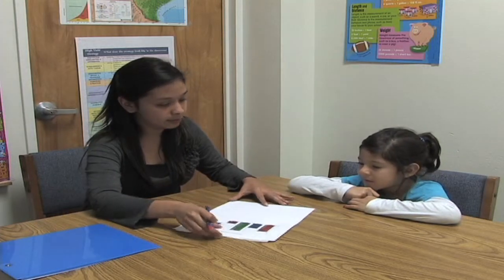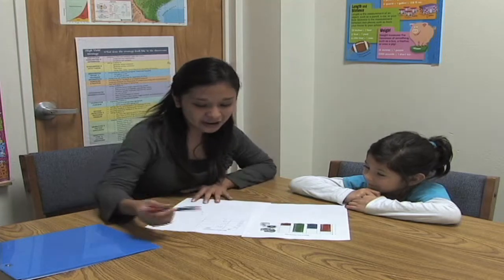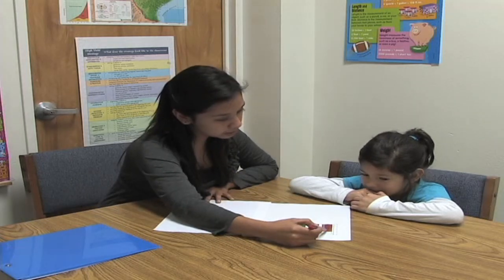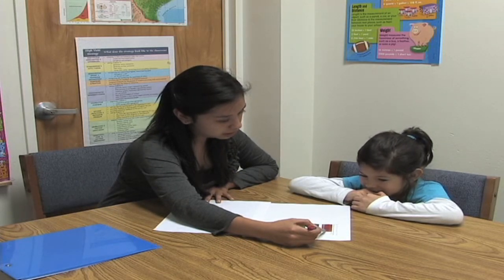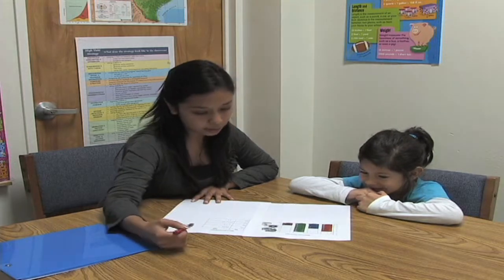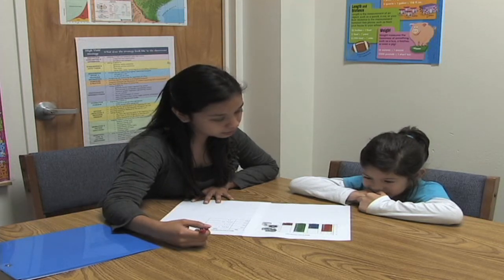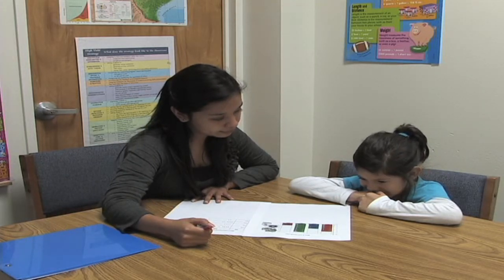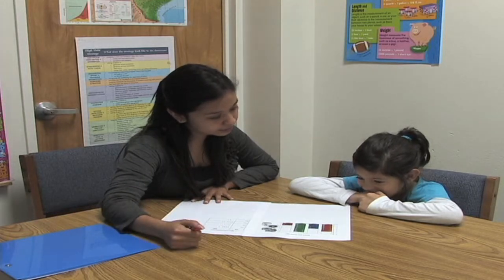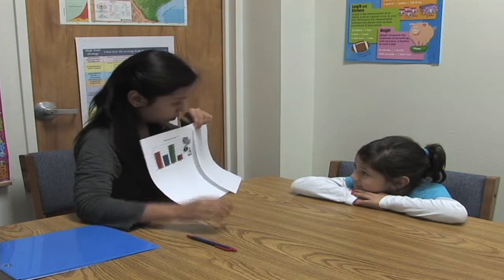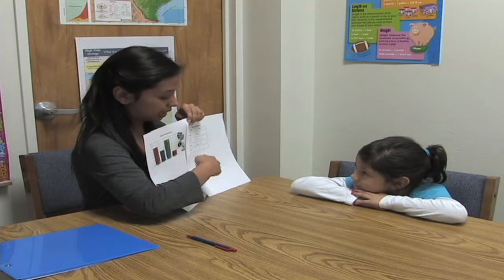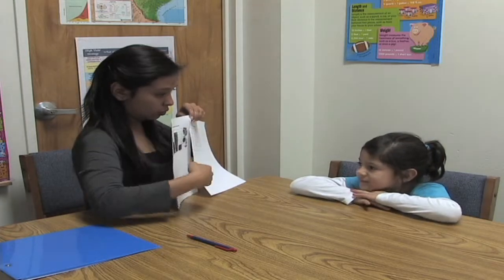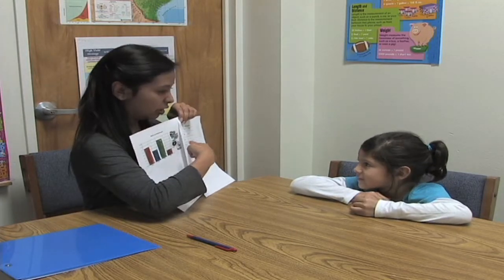This is my graph. The information from the tally to the graph is the same. So how many dogs again? 6. What about cats? 4. And fish? 7. And birds? 2. Is it easier to know what was people's favorite pet on this sheet with the tally or on the graphs? On the graphs, because it's easier to know which one has more. On this one it's kind of hard because you have to count.